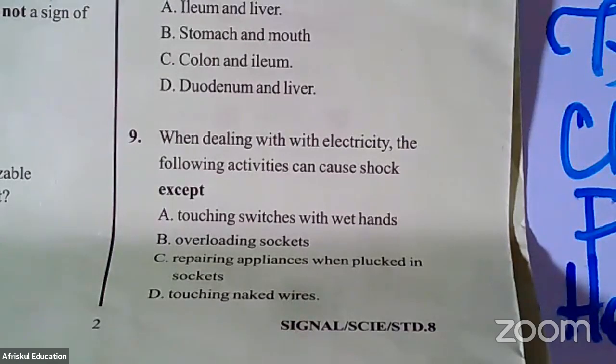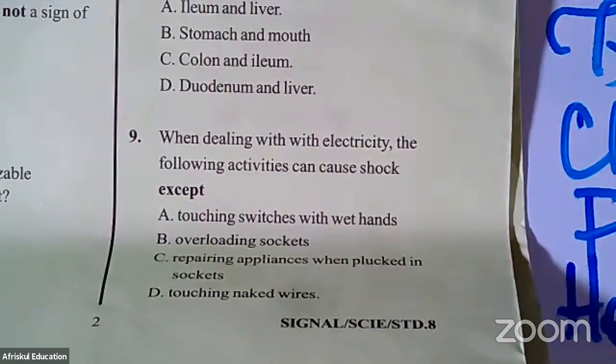Yes, let's get the answer from, let me see who has been so quiet. I can see Alvin Ngatia is with us. Alvin Ngatia. Yes, Alvin. What's your answer?